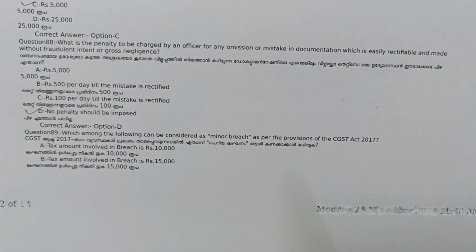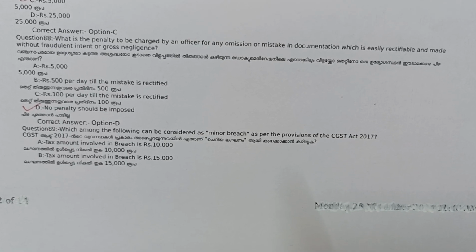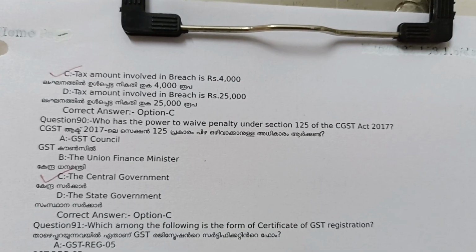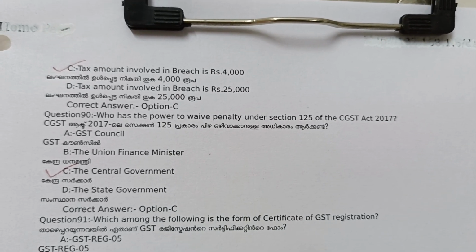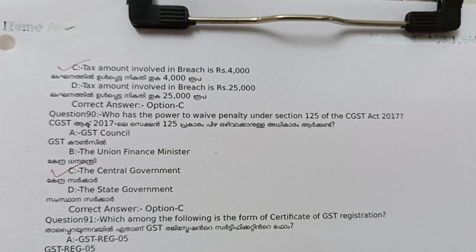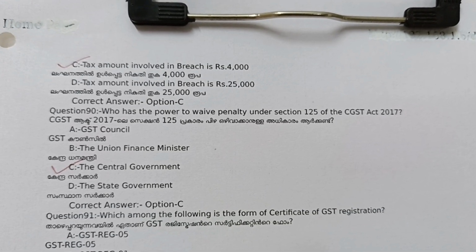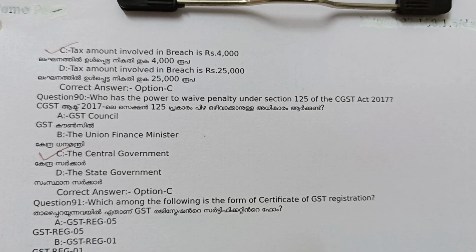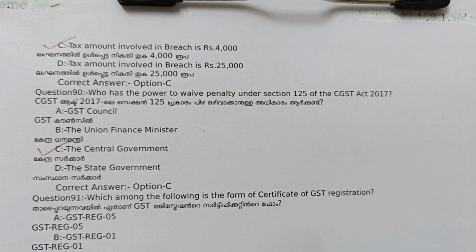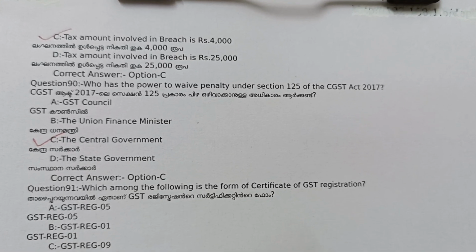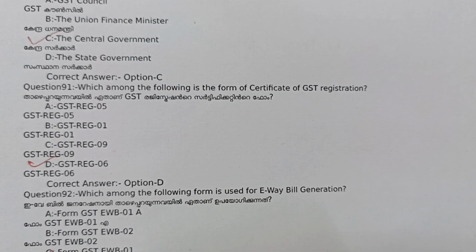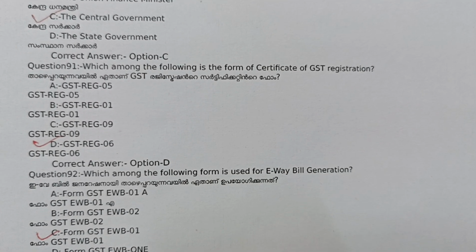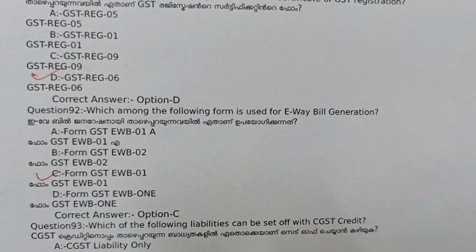Question number 89. Which among the following can be considered as minor breach as per the provision of the CGST Act 2017? Tax amount. Answer, tax amount involved in breach is rupees 4,000. Question number 90. Who has the power to waive penalty under section 125 of the CGST Act 2017? Answer, the central government. Question number 91. Which among the following is the form of certificate of GST registration? Answer, GST REG 06.